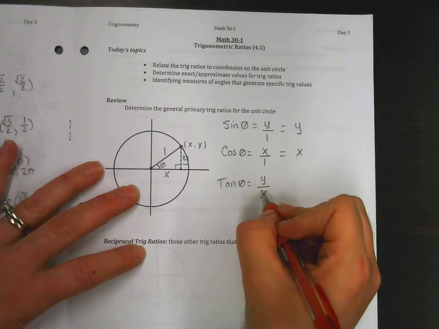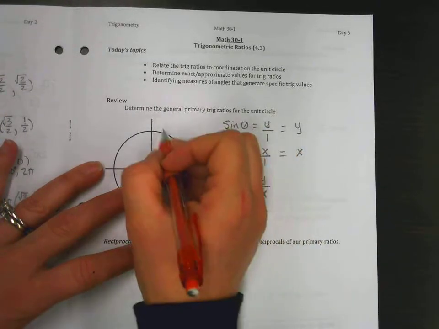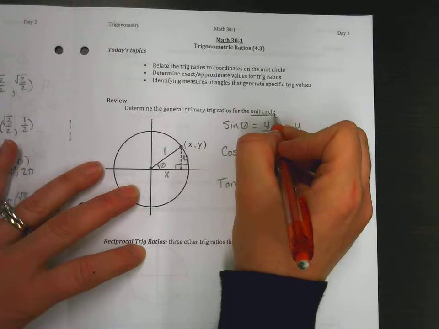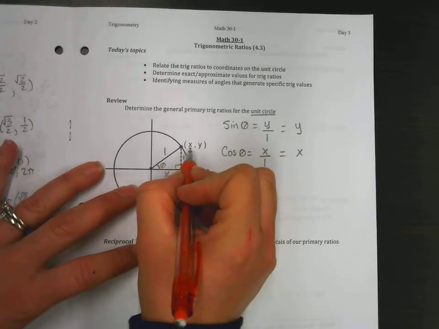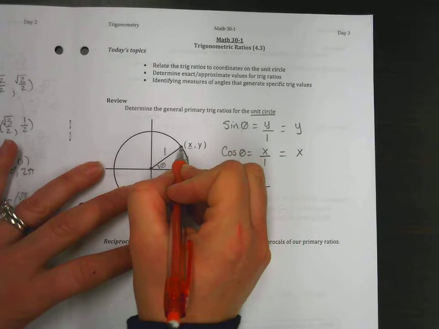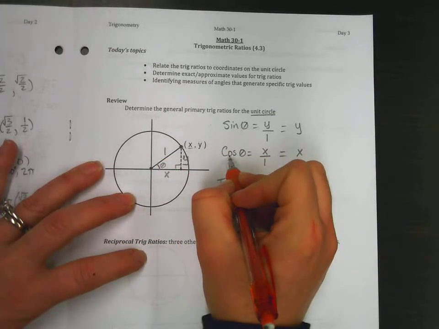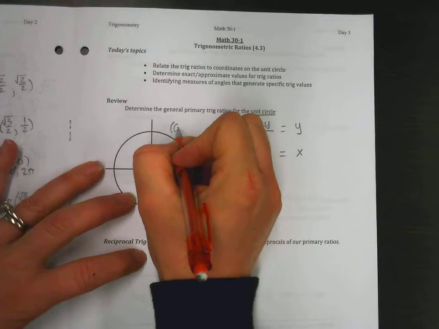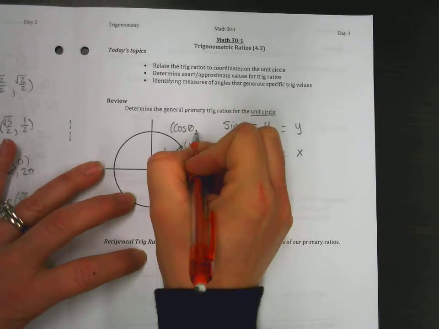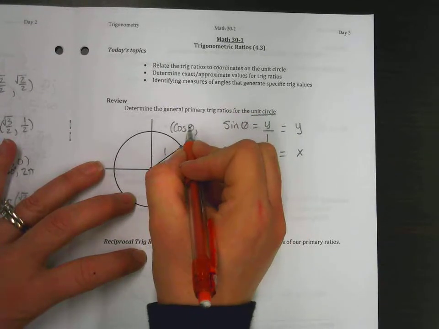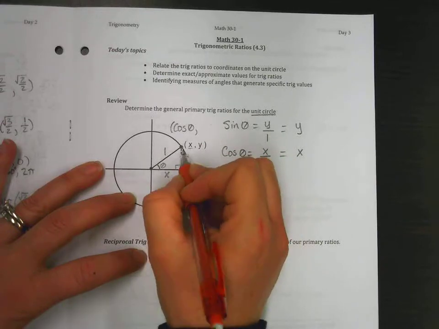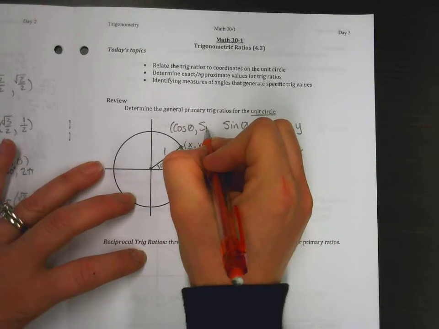Okay, so in terms of this point, if you are working on the unit circle, then the coordinate of x on this point anywhere on the unit circle is going to represent our cosine ratio. So rather than write x comma y, I'm going to write this as cos of theta, comma, the y coordinate is always going to represent sine of theta.